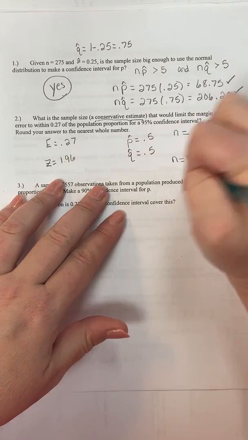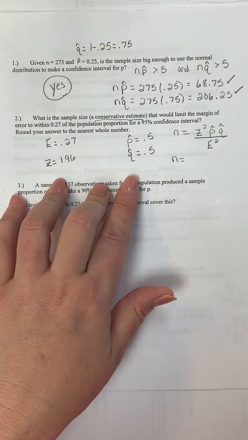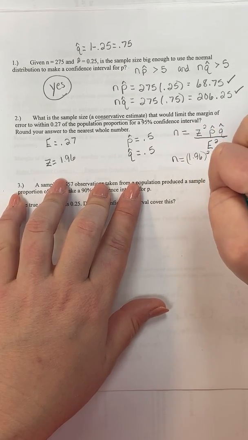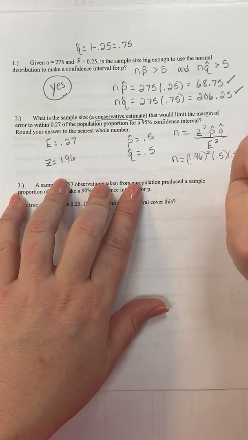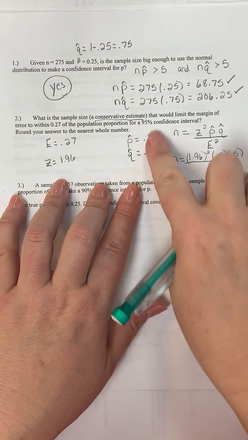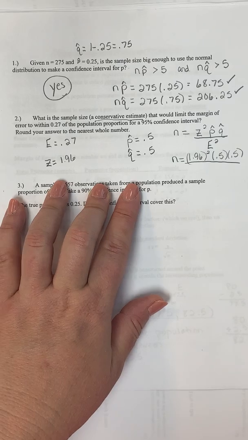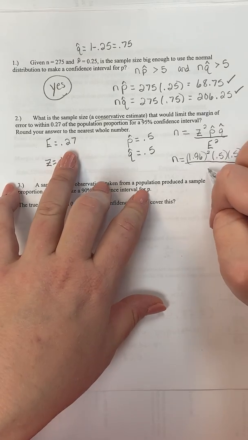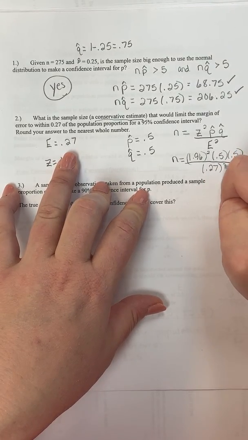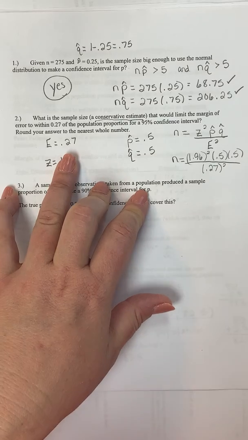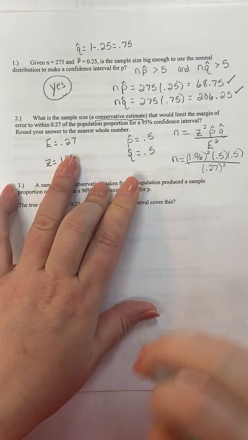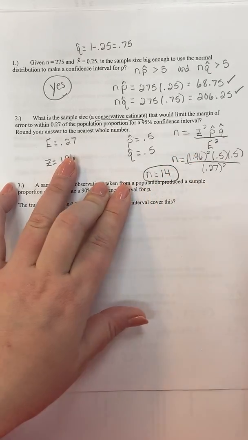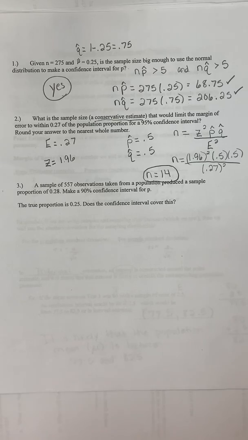Okay, and now we're just going to fill it in and see what we come up with. So I'm going to put in 1.96 squared times 0.5 times 0.5. And again, I'm only doing that because it said conservative estimate. It did not give me a p hat or q hat. Otherwise, I would use whatever they give me. And your margin of error in the bottom squared. Put that in your calculator, work your magic, round up to a whole number, and n equals 14 would give you that.